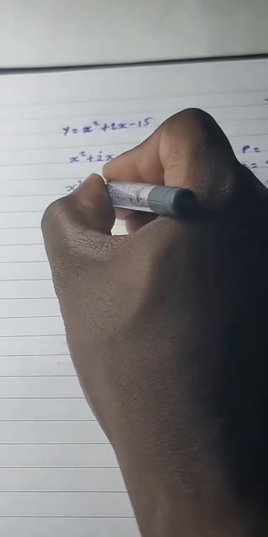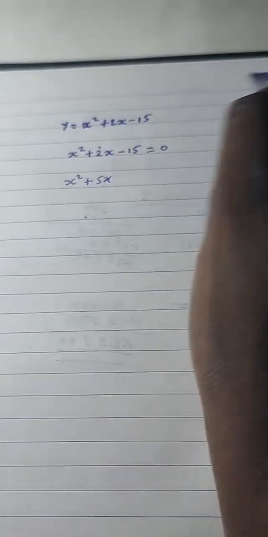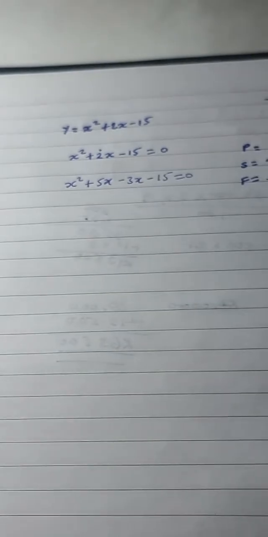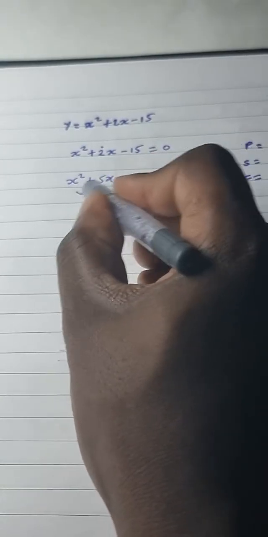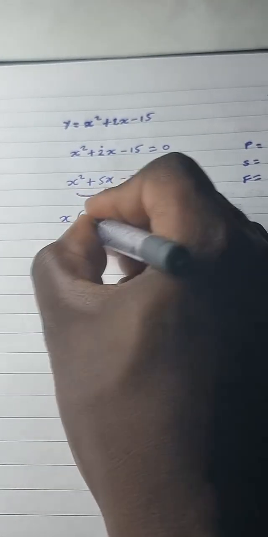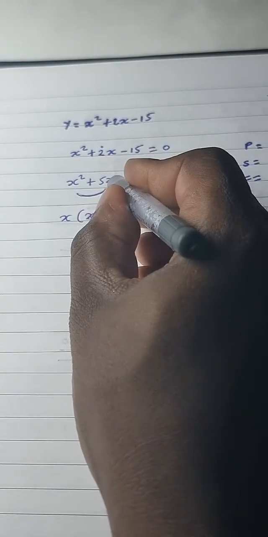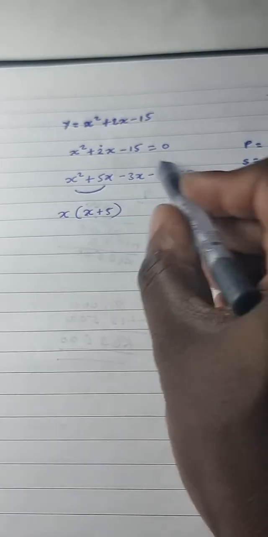Okay? So I'll put here: x squared plus 5x minus 3x minus 15 equal to 0. What is common? X is common. X squared divided by x is x. 5x divided by x is 5. Have you seen that here we have positive? Meaning that now we find positive.